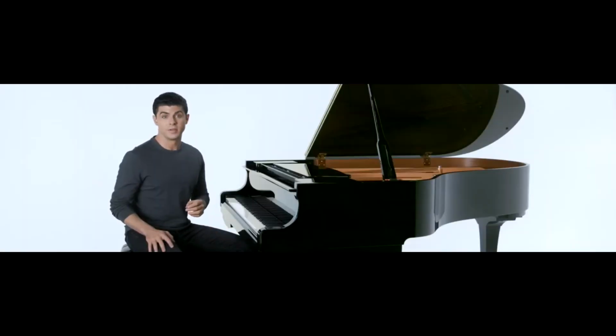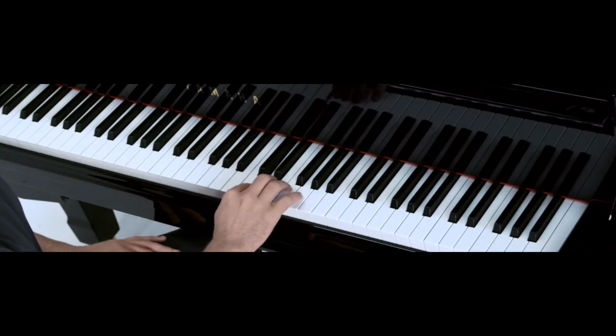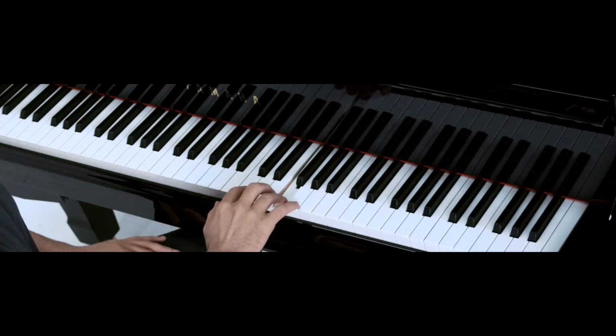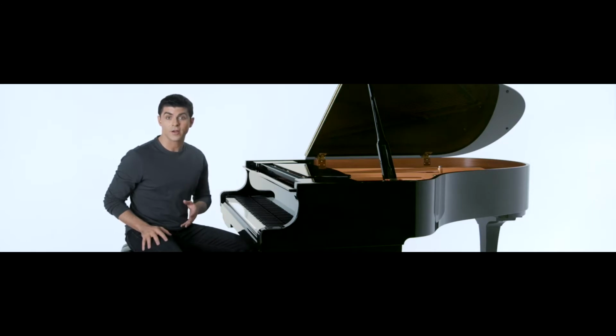Mozart's Minuet No. 2 is in the key of F major, which means it's based on the F major scale. F, G, A, B flat, C, D, E, F. When a piece of music is in a certain key, the sharp and flat notes from the scale are shown at the beginning of each line of music. This is called the key signature.